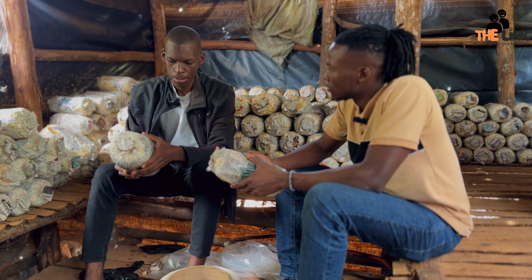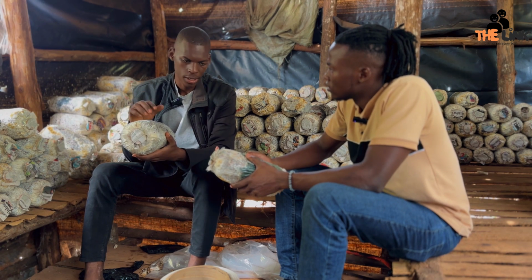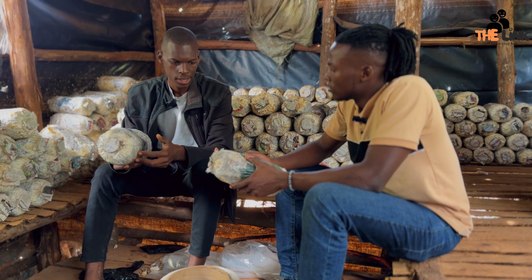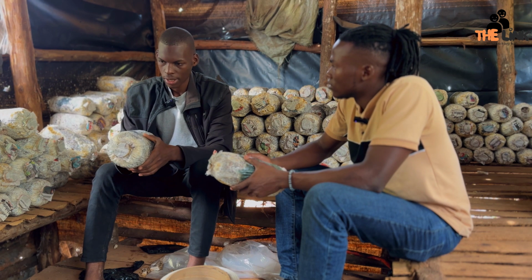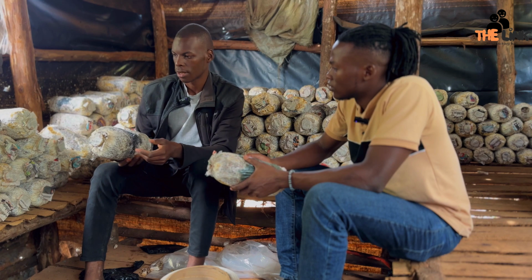Sometimes your substrate can be contaminated, and then the mycelium fights and destroys the contamination. When the contamination is too much, your mycelium does not survive.